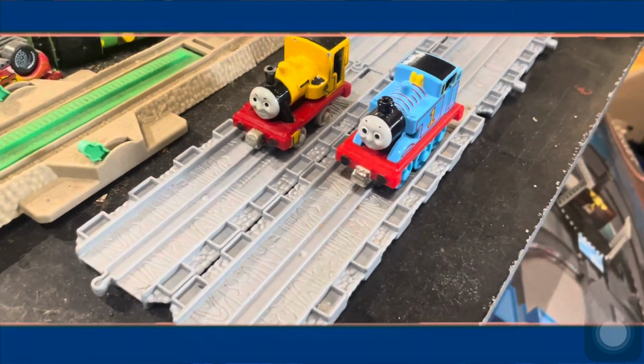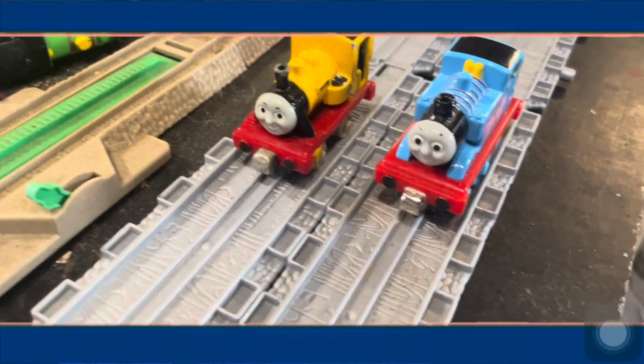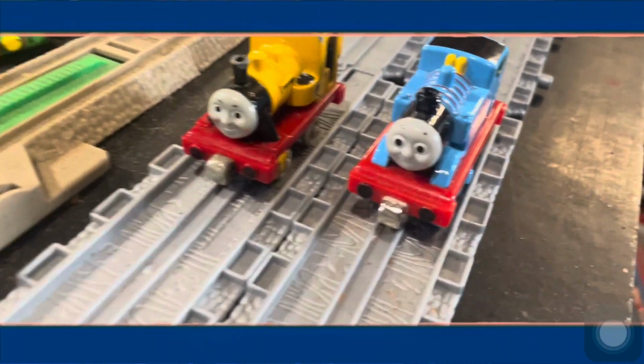Those are the differences between the narrow gauge and standard gauge. Well done, all of you.